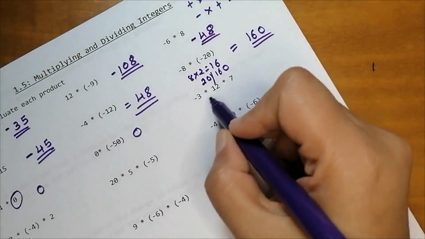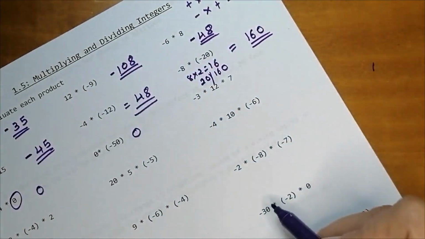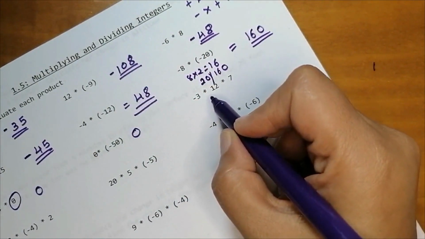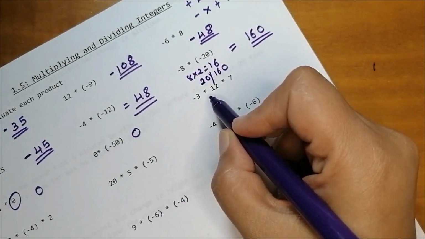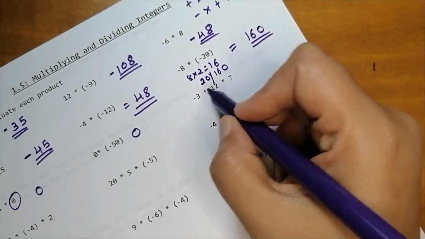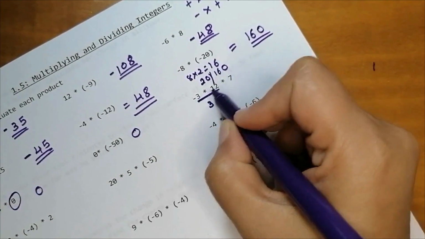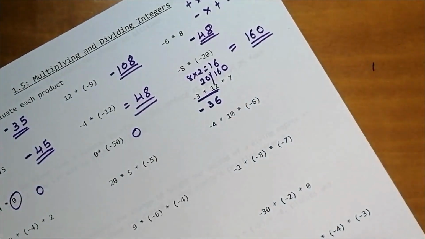Next, now we have 3 numbers. So far we were doing 2, now we go on to 3. So 3 times minus 12 times 7. We know 3 times 12 is 36. This is minus and plus, so this will be minus 36 times 7.